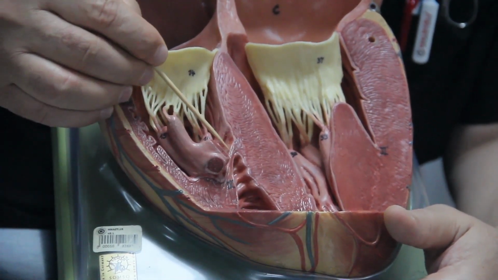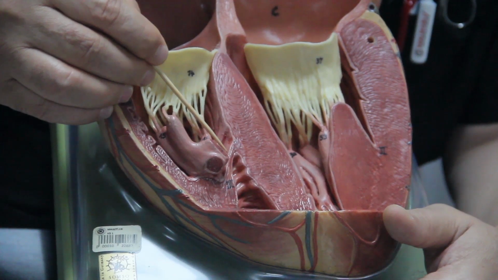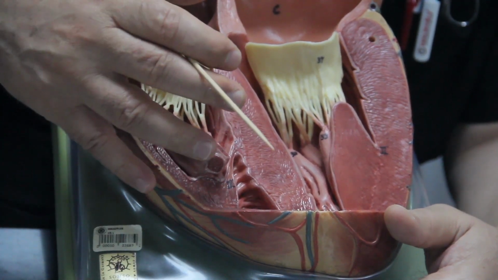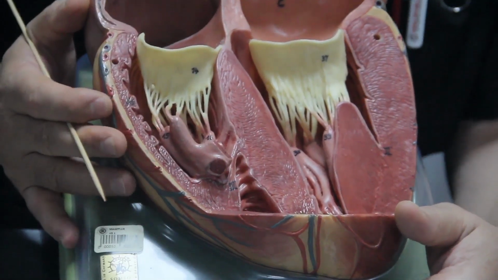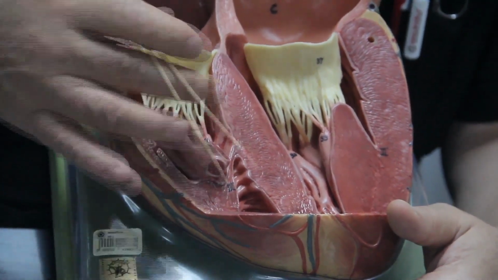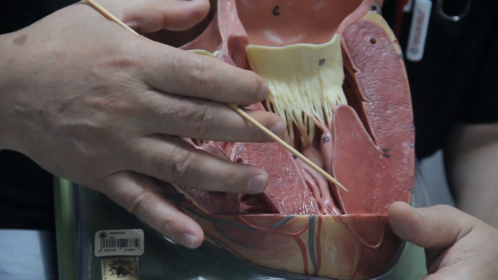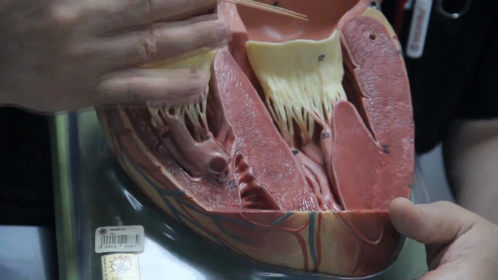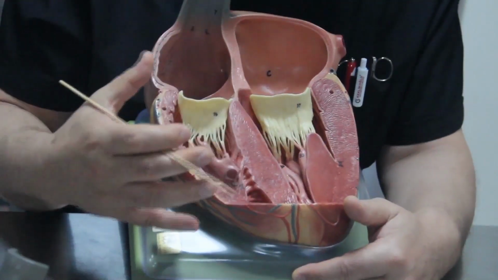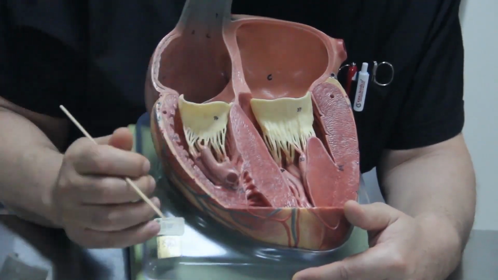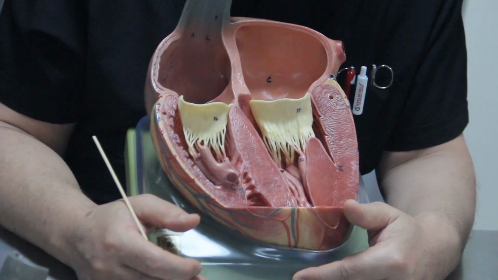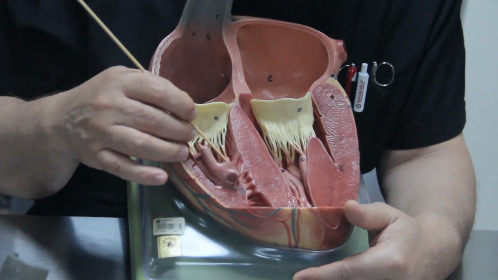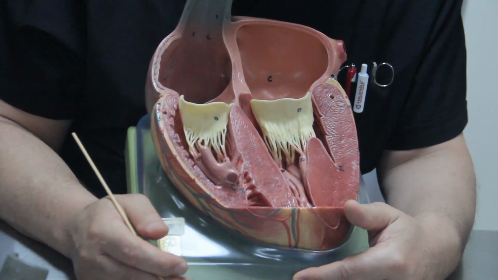Therefore, this moderator band, or septomarginal trabecula, stabilizes the architecture and morphology of the right ventricle, and it decreases overextension of the right ventricle. It prevents expansion of the right ventricle. So that's the second important significance of this muscle.